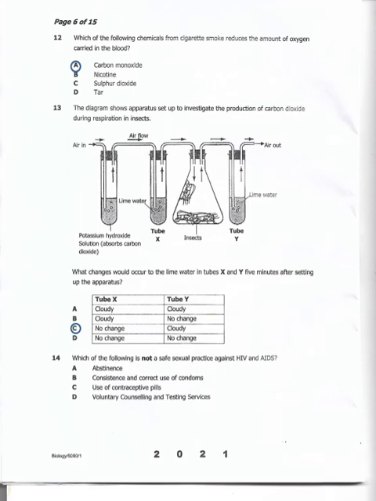Question number 14. Which of the following is not a safe practice against HIV and AIDS? A. Abstinence, consistent and correct use of condoms. B. C. Use of contraceptive pills. D. Voluntary counseling and testing.